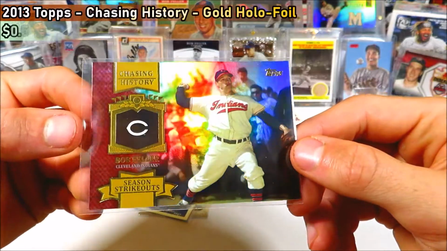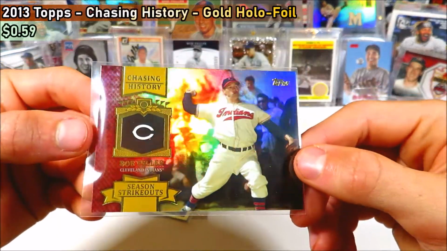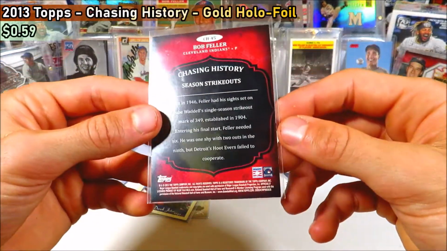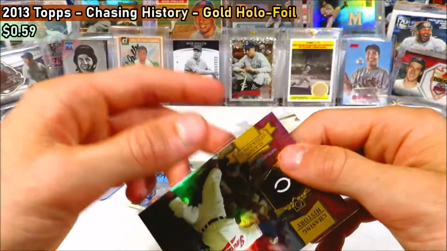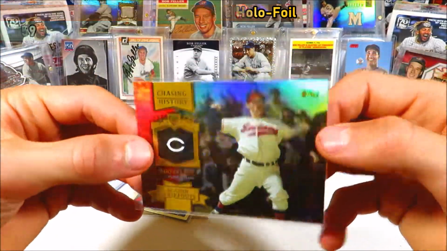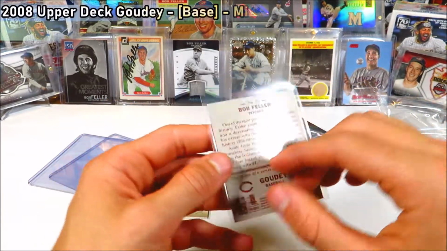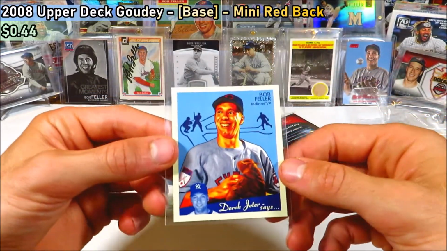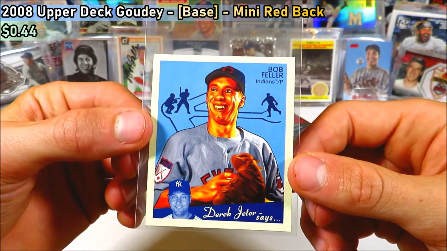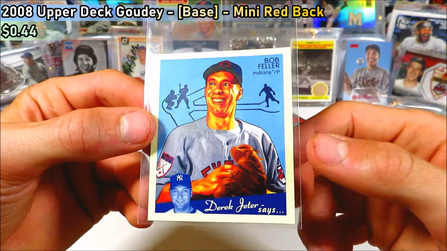Here's a Chasing History hollow foil parallel insert from 2013. I opened up tons of 2013 back in the day and still never pulled a single Bob Feller, so pretty cool there. Great shine to it. Here's some Gowdy cards. This is from 2008 Upper Deck Gowdy. I always hated this set. I just didn't like this set. It's a great photo, so I had to pick it up.